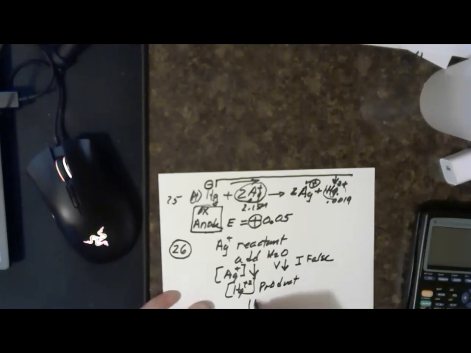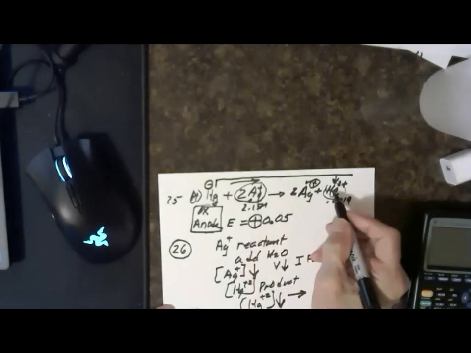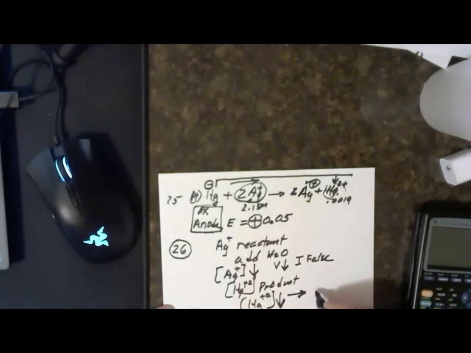So adding water is going to decrease the Hg2+ concentration. That's going to go down. Now, equilibrium shifts toward that product I've reduced. It's going to shift to the right. That's going to increase the voltage. So the voltage is going to go up.